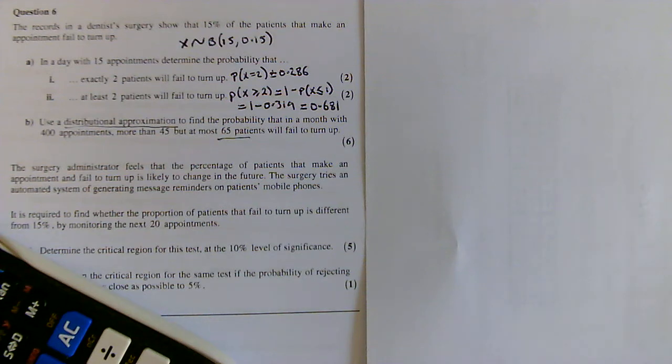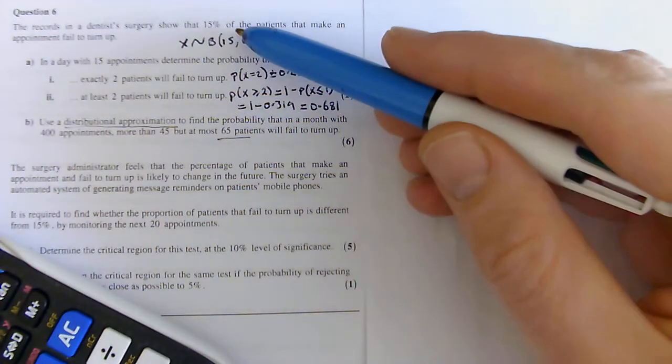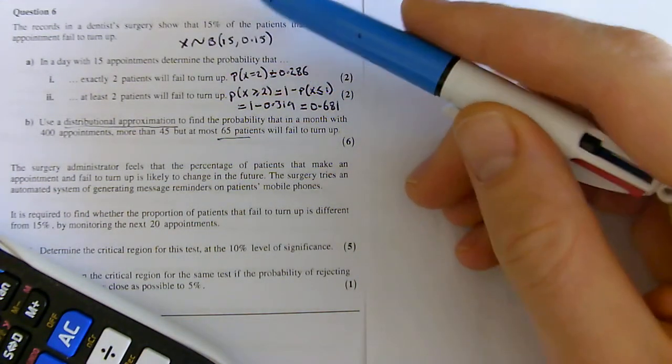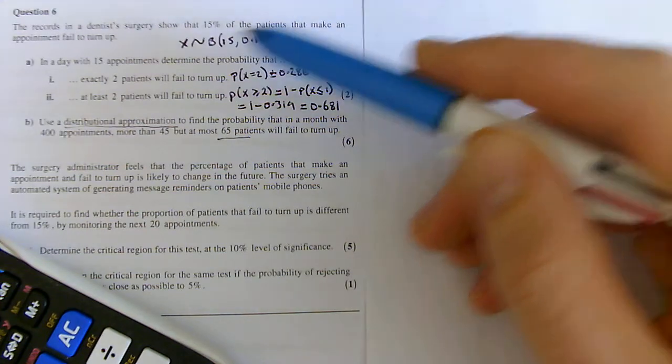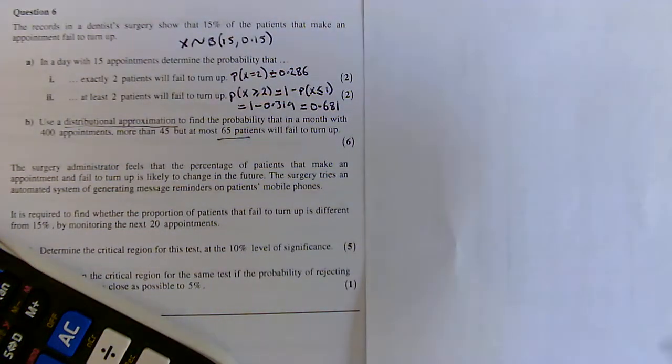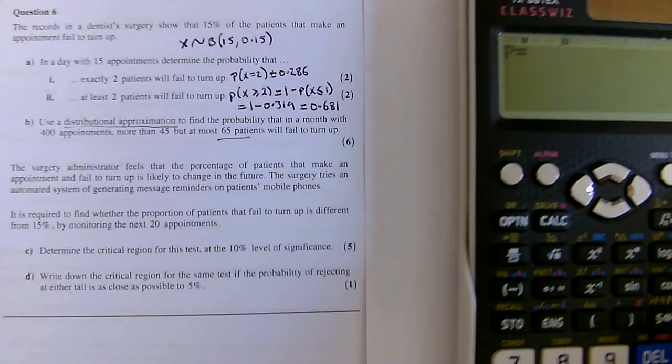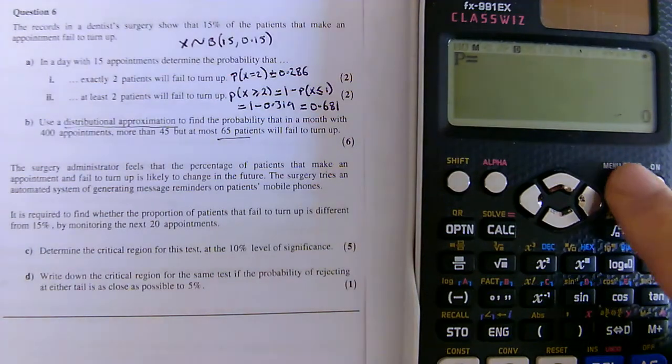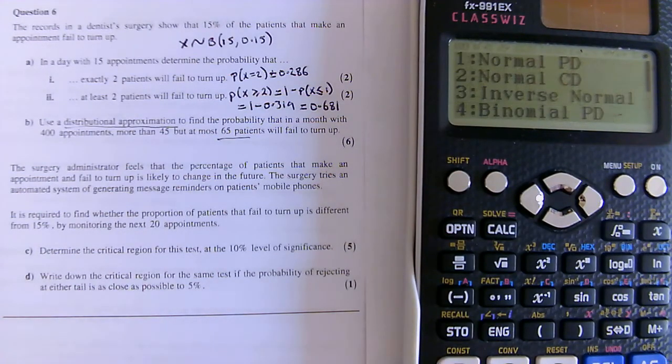Okay, we're going to look at MadAsQ question 6, which is looking at the binomial distribution. So we've got X is distributed binomially, 15 appointments, probability of 0.15. The first part of the question asks us to find the probability that exactly 2 patients will fail to turn up. We can do that directly through the binomial distribution here.